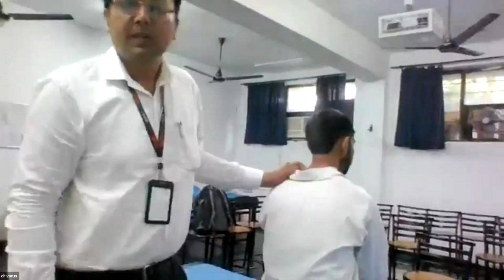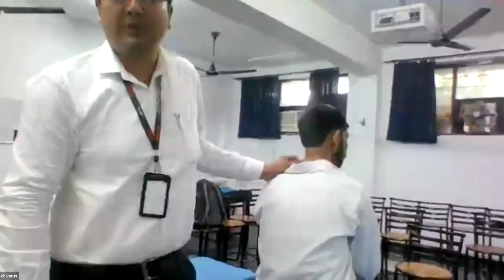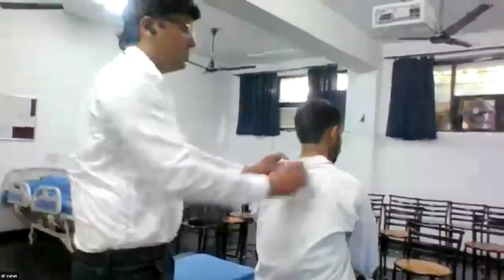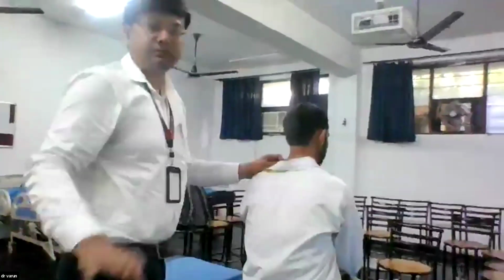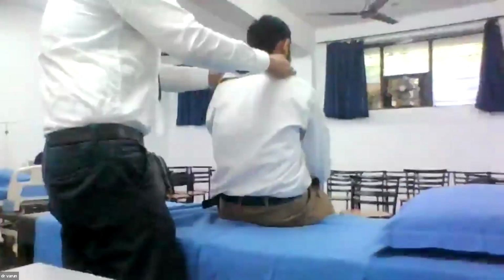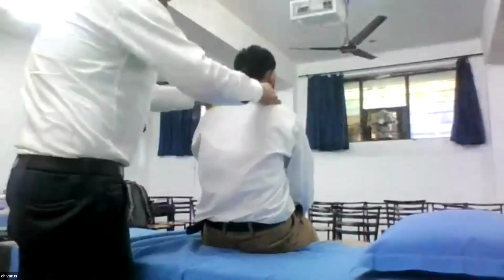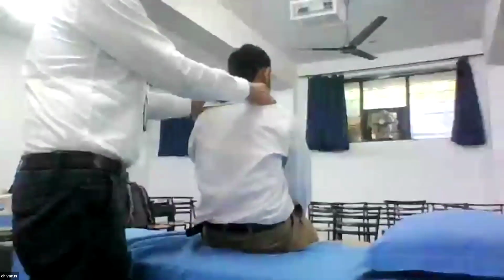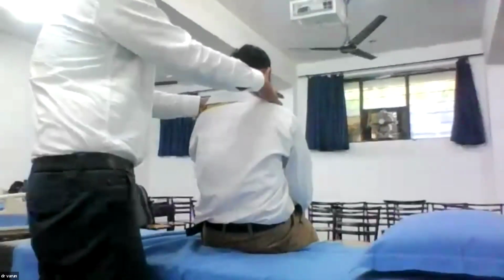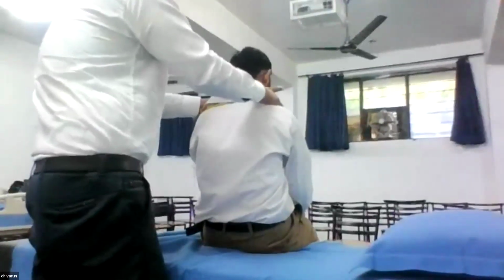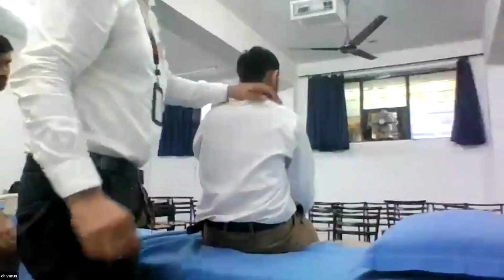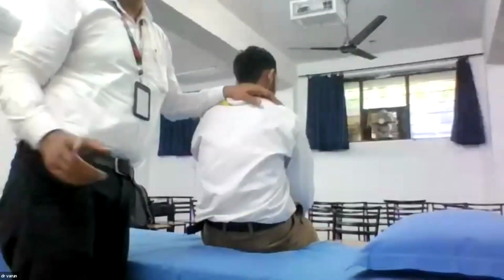That is the NAG. The second one is the sustained natural apophyseal glide. Okay, sustained natural apophyseal glide. So again we have to do the same thing. In this case, again, we have to find out the spinous process of the patient, and then we have to apply the same type of glide. And we have to maintain that glide continuously.